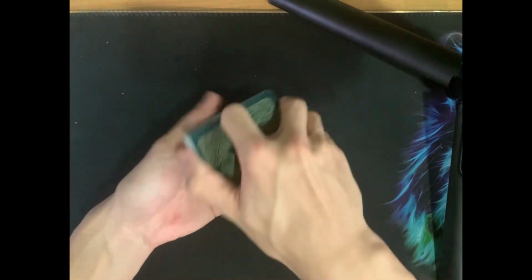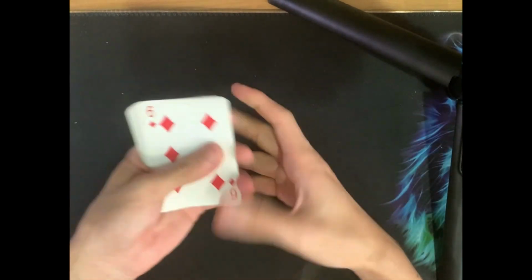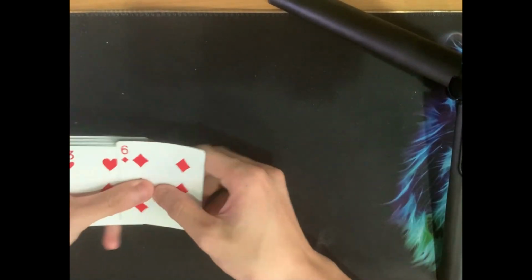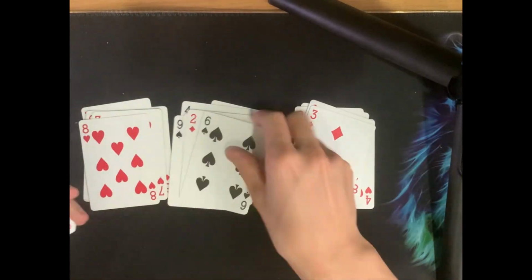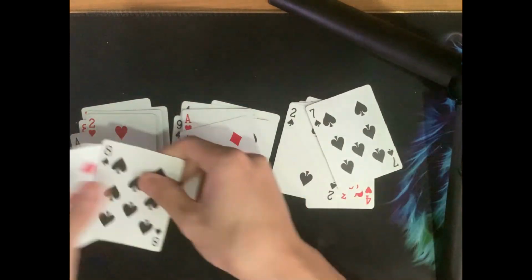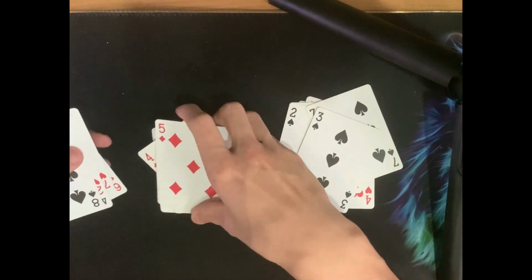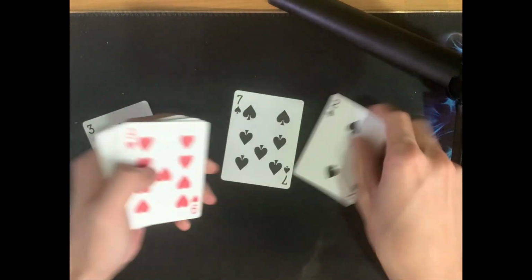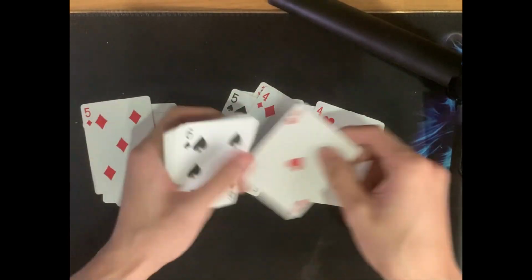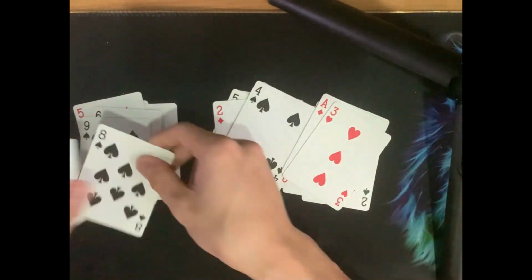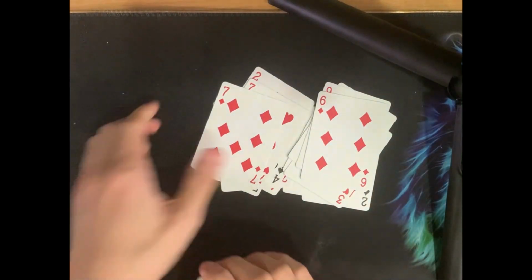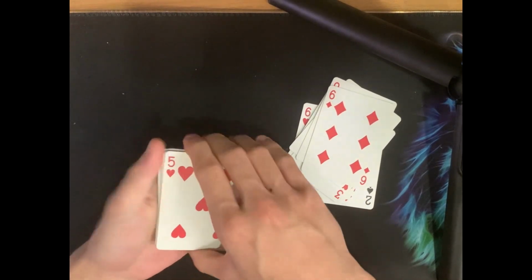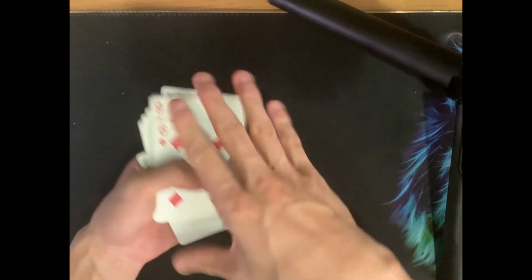Now, we'll pick a random card. 6 of spades. And we'll distribute the cards equally into 3 piles, and take note of where our chosen card lands. We'll take the pile with our card and put it in between the other two, and repeat this whole process 2 more times. One last time.